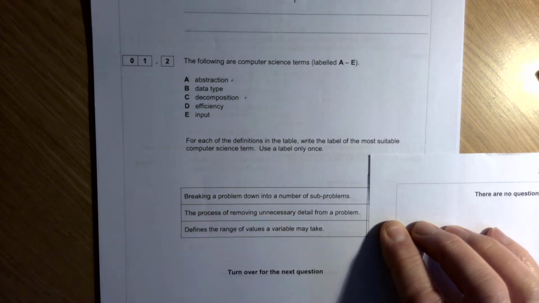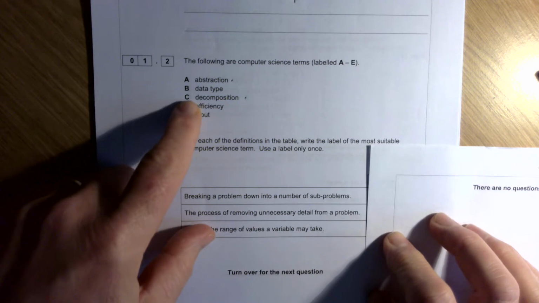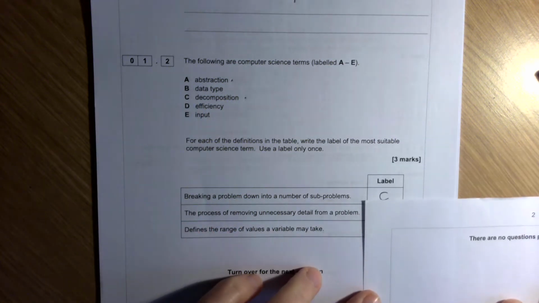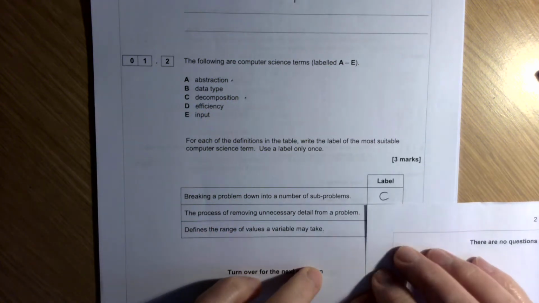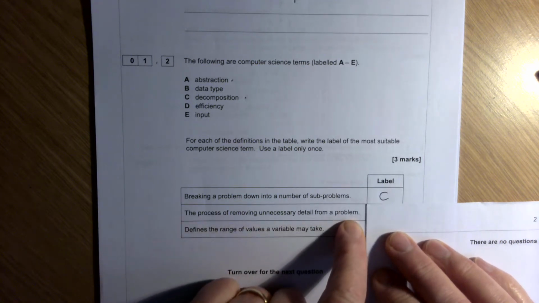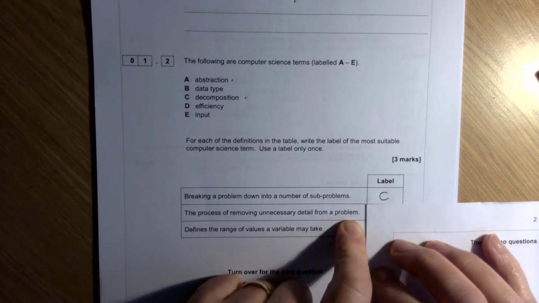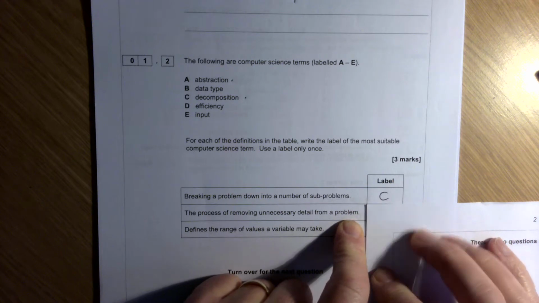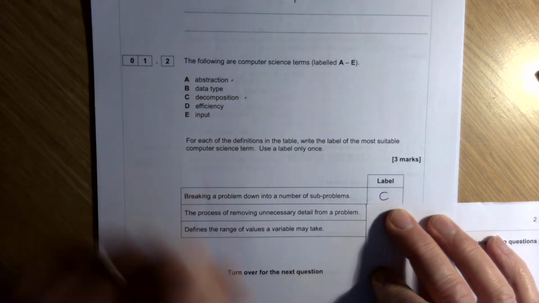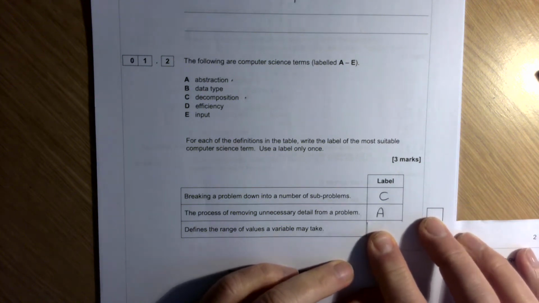If you put stuff on your compost heap at home in the garden, then that will break down and it will decompose. Breaking something down is decomposing. So that will be decomposition, C. The process of removing unnecessary detail from a problem. So when we're trying to solve something, we put away all the stuff that's nothing to do with what we're trying to do, and we only focus on the specifics. That is A, abstraction. Those are 2 terms that we must absolutely know straight off.